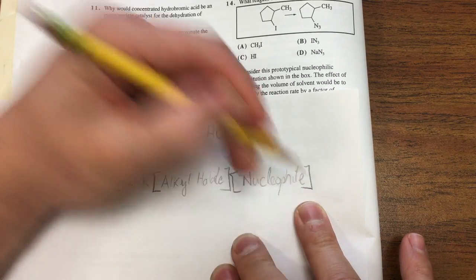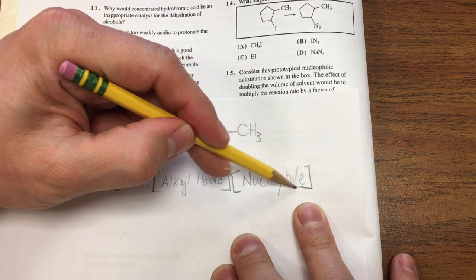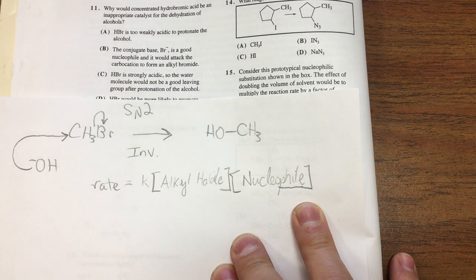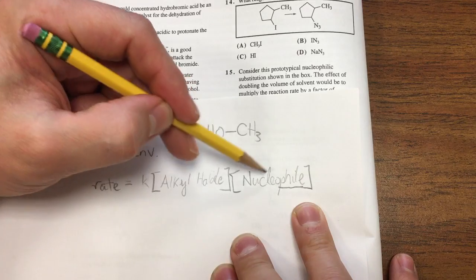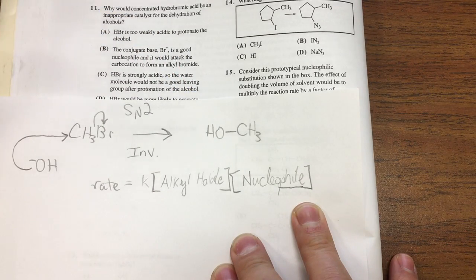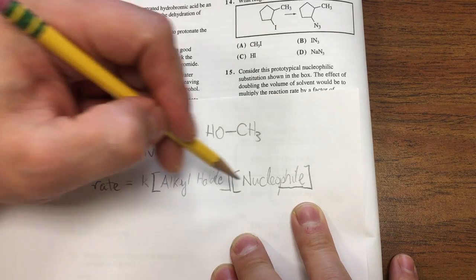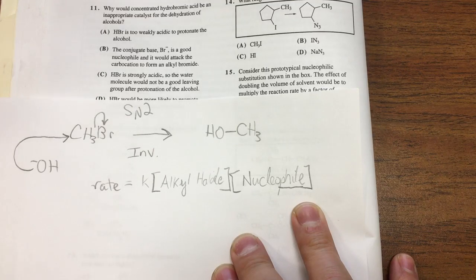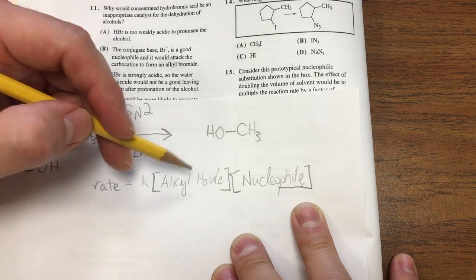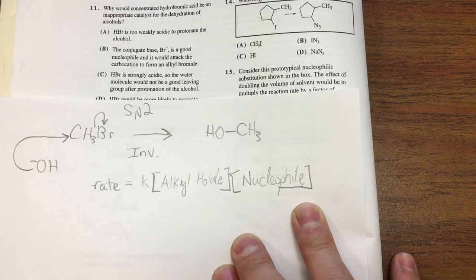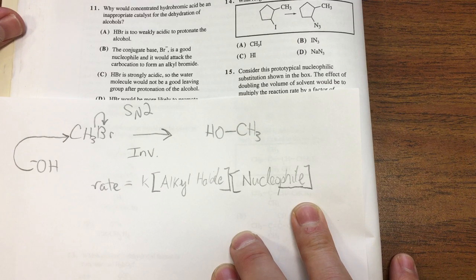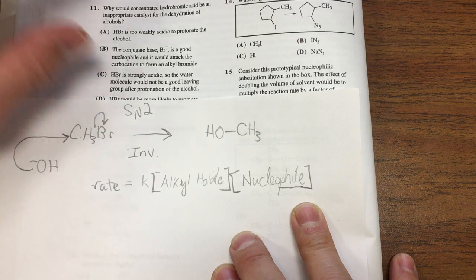The root word of nucleophile is philos, which in Greek means brotherly love. Whatever this is, loves the nucleus. So the rate is proportional to both the alkyl halide and the nucleophile. This is a second order reaction, which means it depends on both of those. And this is just some kind of rate constant, some fudge factor. But the key thing is that the concentration, or the reaction volume, plays a role in this.